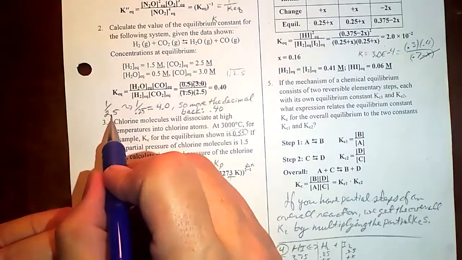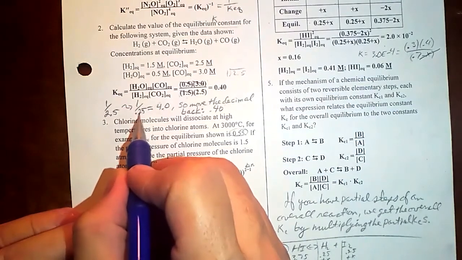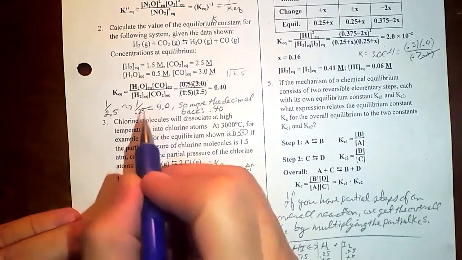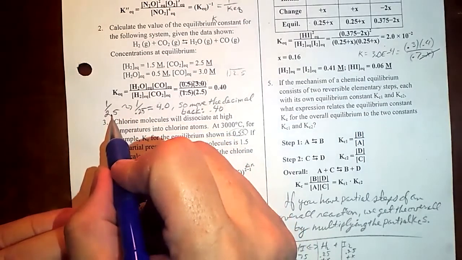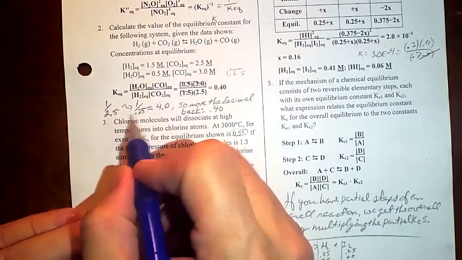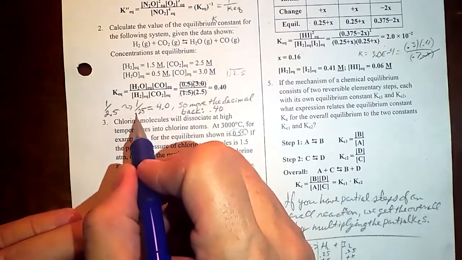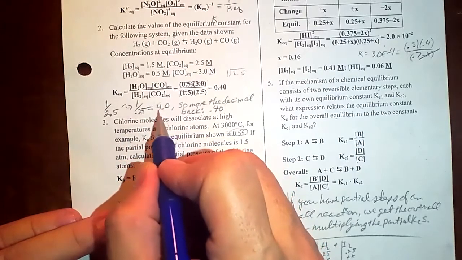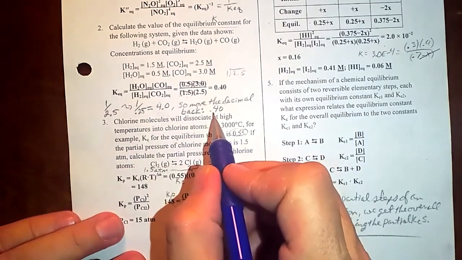I moved this decimal 1 spot smaller. So when I divide by a smaller number, my answer gets bigger. This answer is too big. And it's tempting to get this backwards, and I've done it, because you say, oh, I moved it smaller, therefore my answer is too small, right? But no, when you divide by a smaller number, you get a bigger answer. This answer is too big by 1 decimal point. So move it back, and the answer is 0.4.